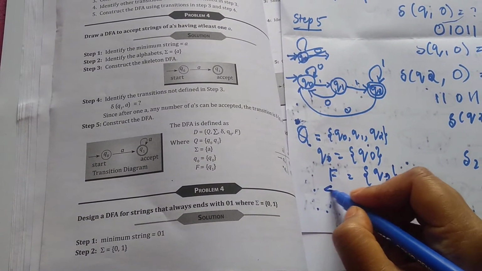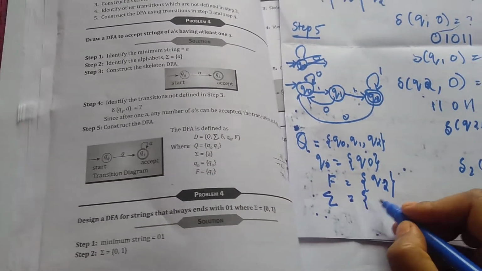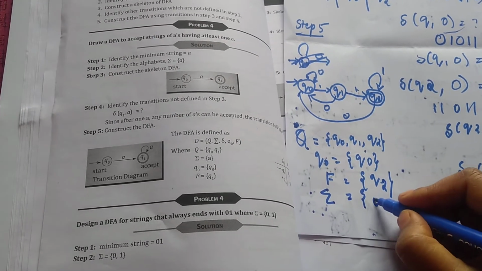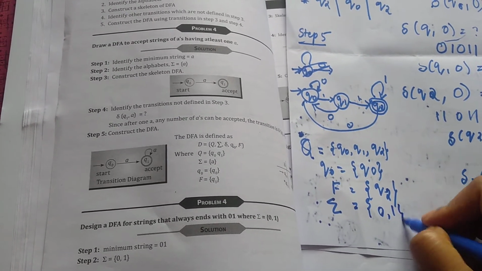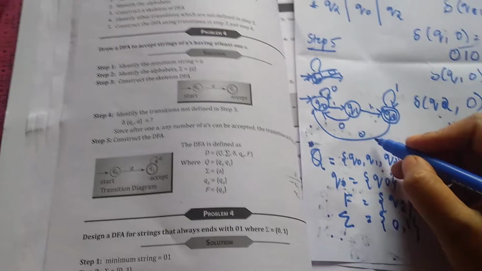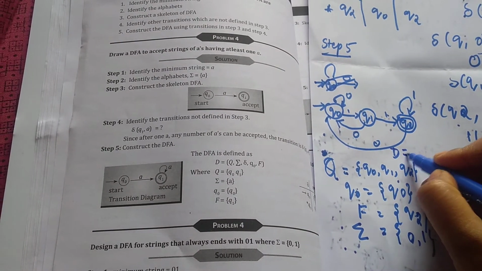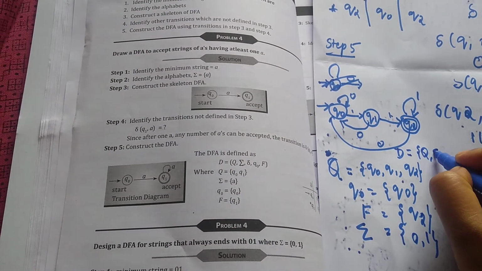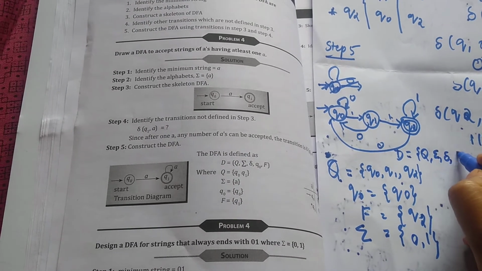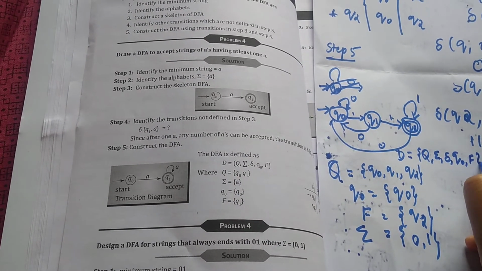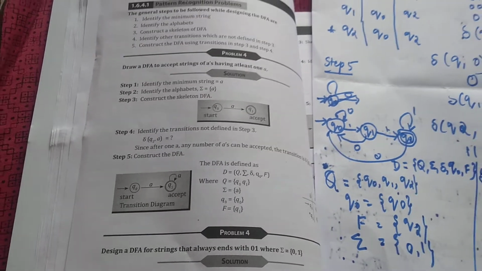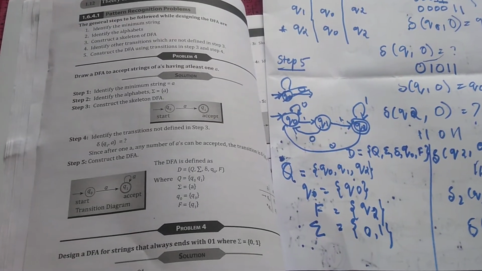What is your language? That is your 0, 1. So finally your DFA D is equal to Q, sigma, delta, q naught, F, the 5-tuple mathematical notation, and you have finally designed the DFA.